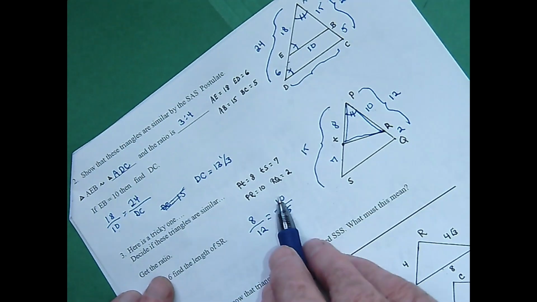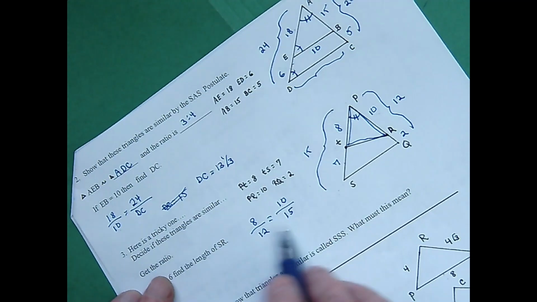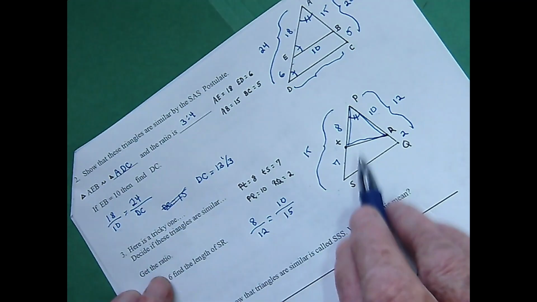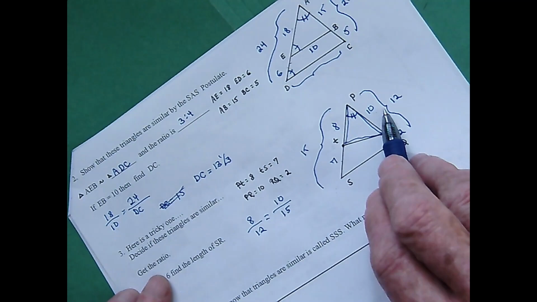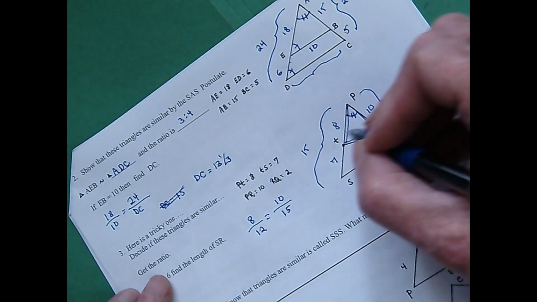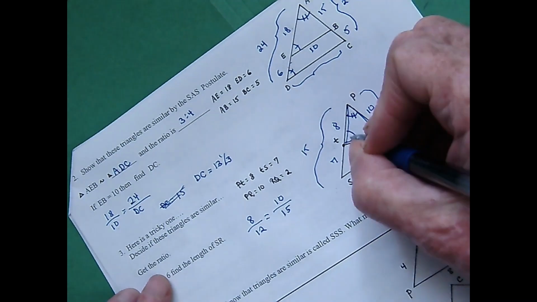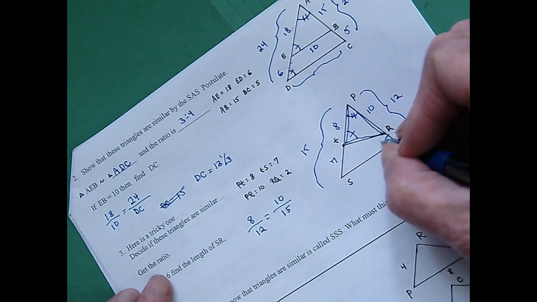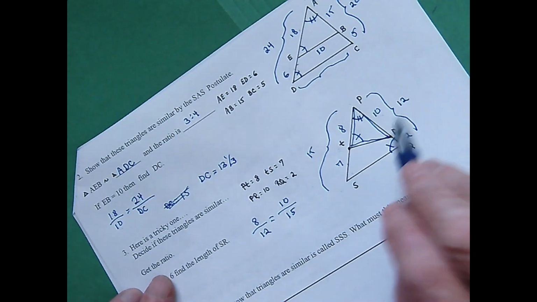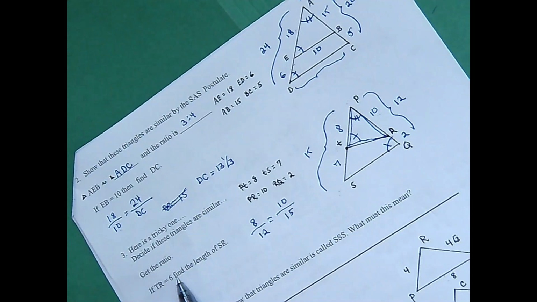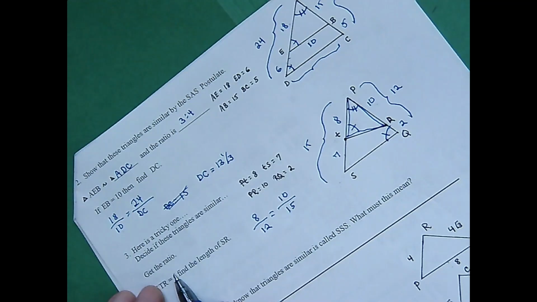Cross multiplication is still going to be 120 either way. So I'd say yes, these are similar. These sides are in proportion. Not the obvious one. In fact, I believe that the angle at T is going to match the angle at Q. These are not congruent. These are not parallel lines. But we're going to get the ratio, and I think the ratio is 2 to 3.